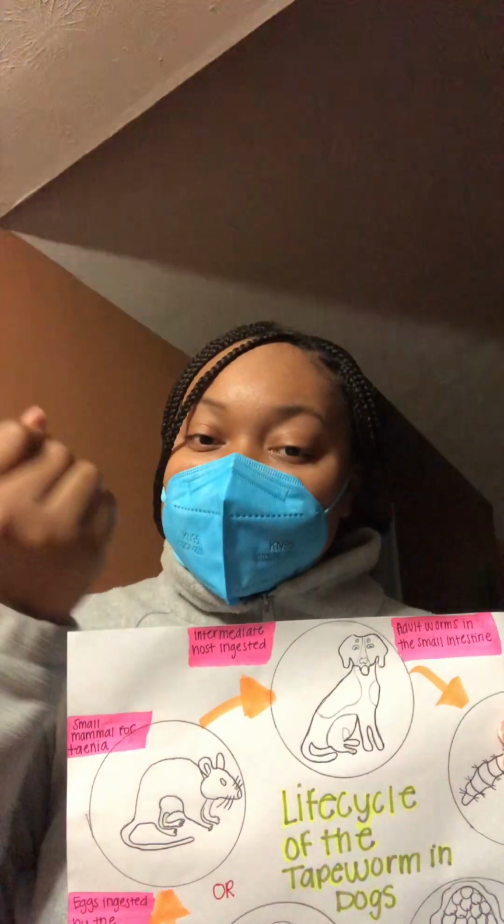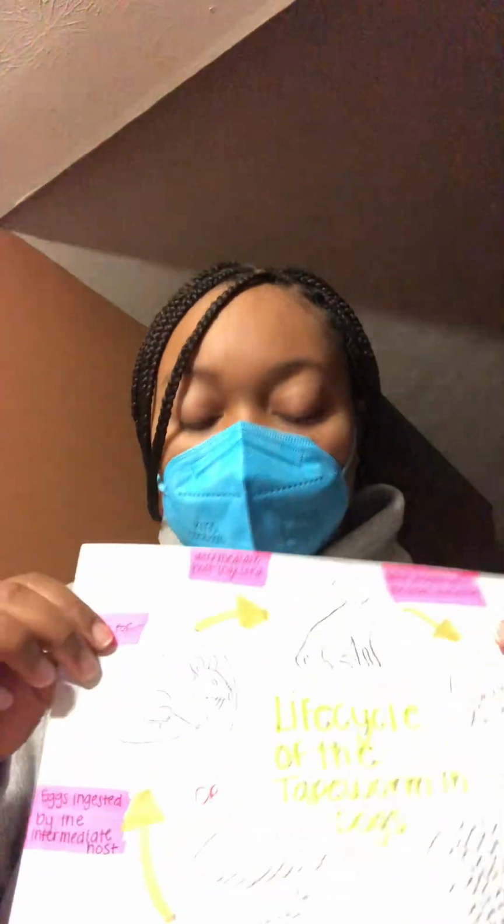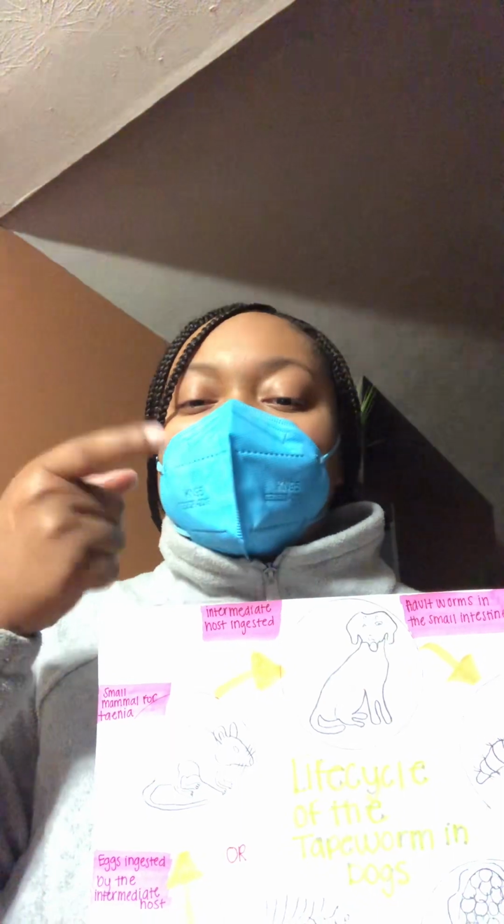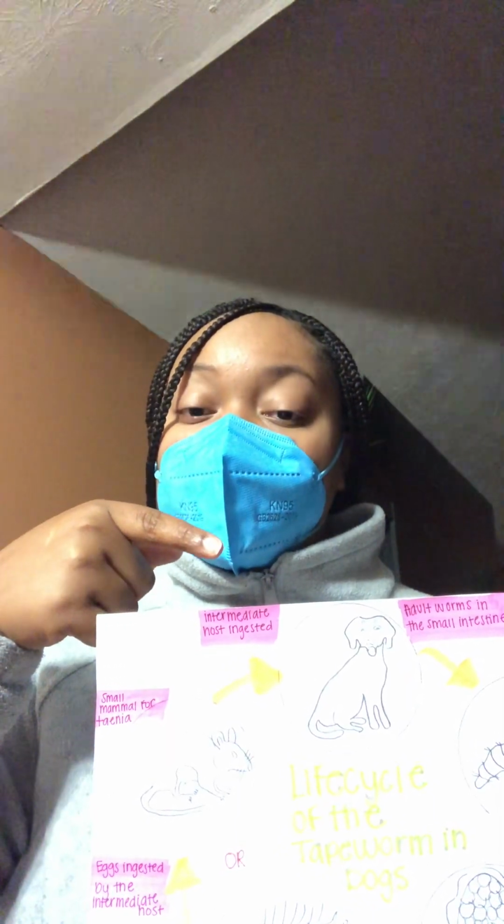Last but not least, to treat the dogs, they would have to have some deworming medication. For humans, they would have to have a special medication that would help them pass the tapeworms, or they would have to have surgery.